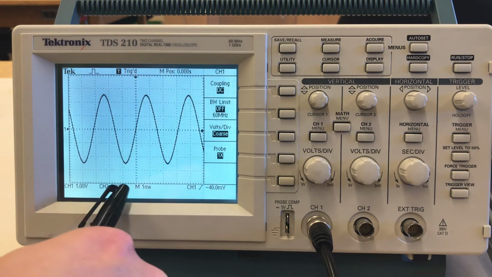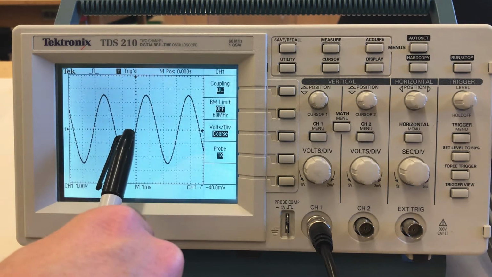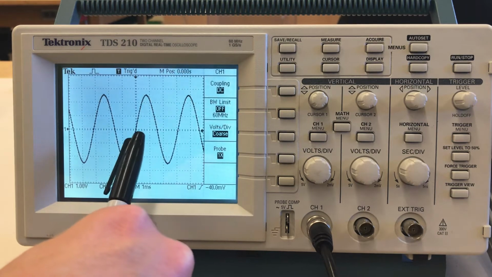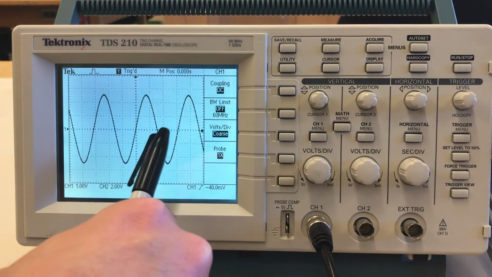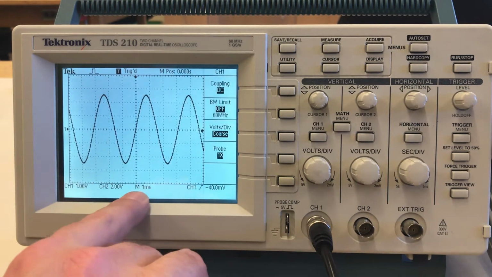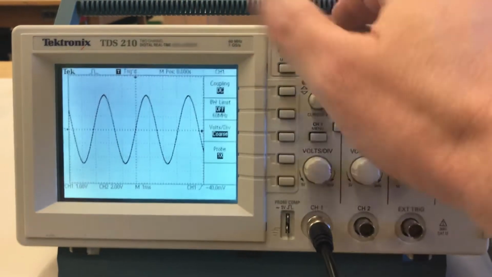And if I look at the time, the period, one cycle starts right here, and it goes up, down, and back. And counting over, that's about 1, 2, 3 divisions, probably slightly more, but the period is probably about 3 milliseconds. So that's for quick measurements.